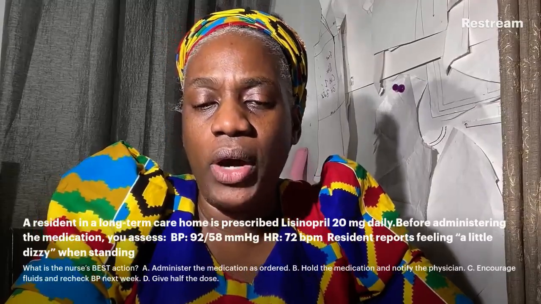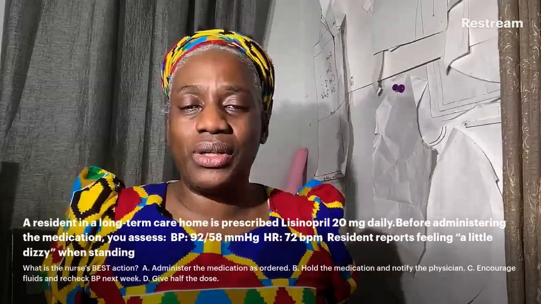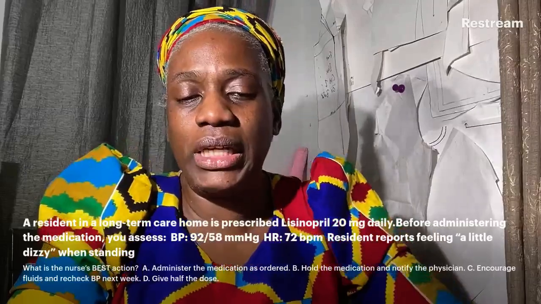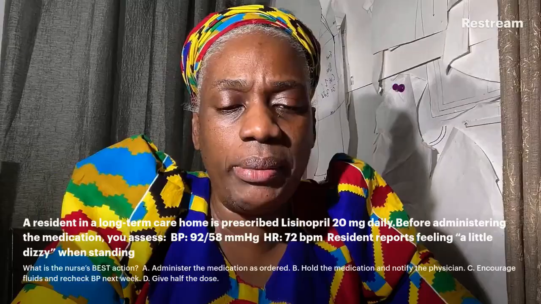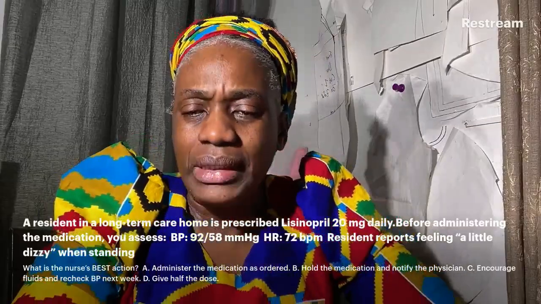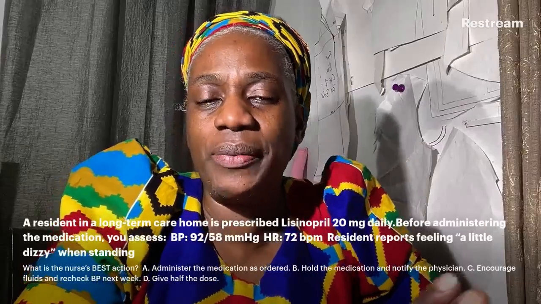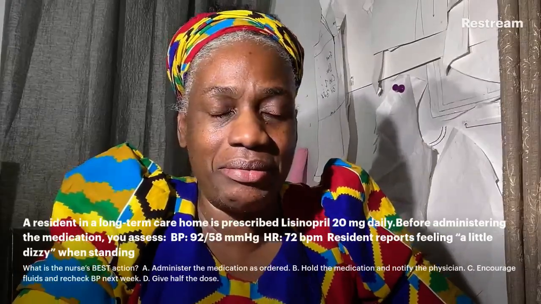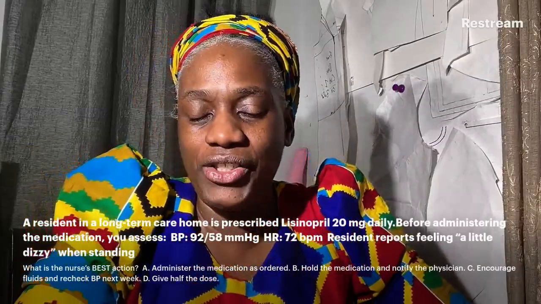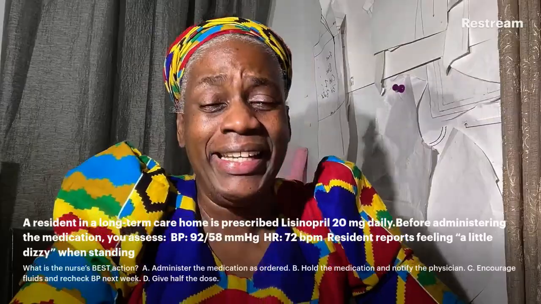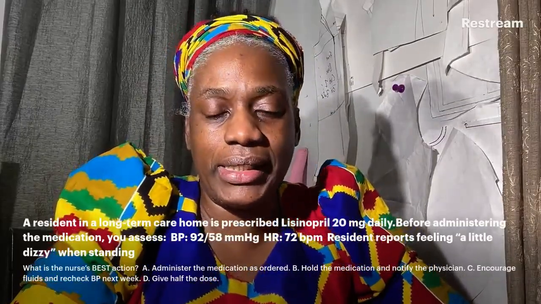So what do we do? One, do we administer the medication as ordered? Well, after all, it's already ordered, regardless of the blood pressure, so I give the resident the medication. Is that what we're going to do as a nurse? Another option is to hold the medication and notify the physician. Another is to encourage fluids and recheck the blood pressure next week. Well, that's a red flag. When you see "next week," it's like, I don't think so. Maybe I'm not even working next week, right? Or you could give half of the medication. Well, do you want to change the dose? Did the order say half of the dose? So you want to consider what would be your best action.